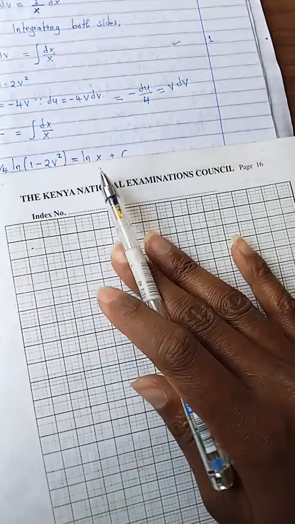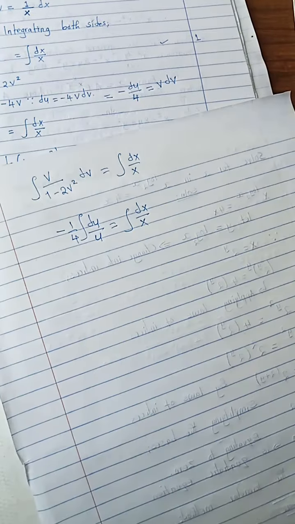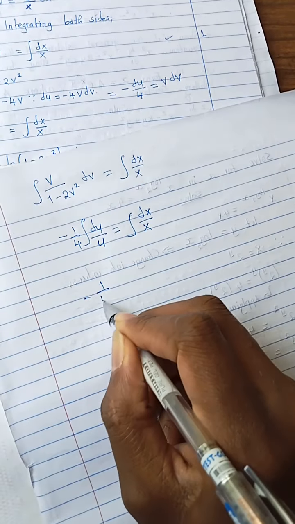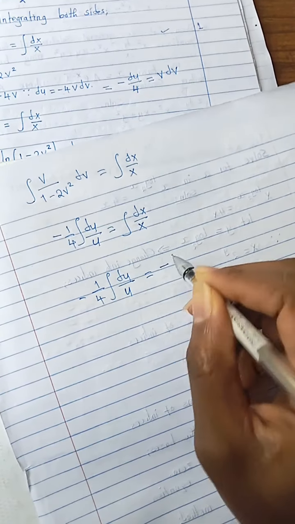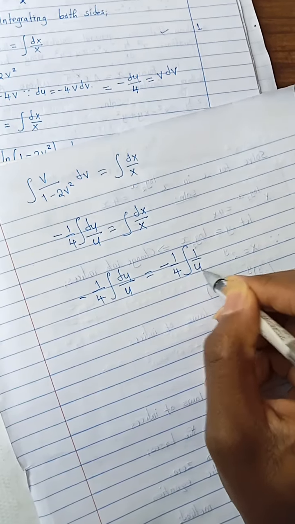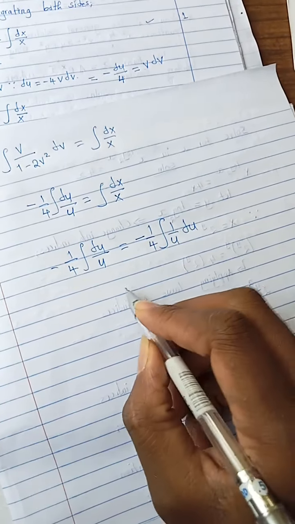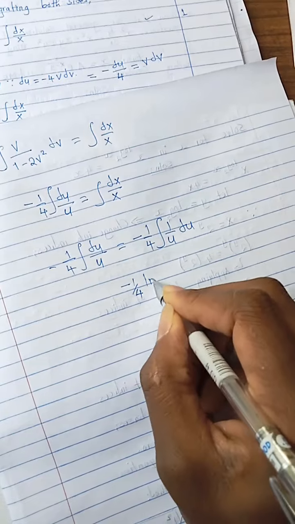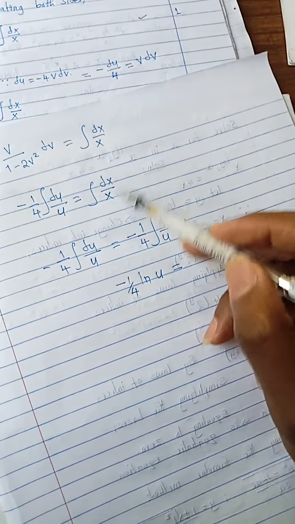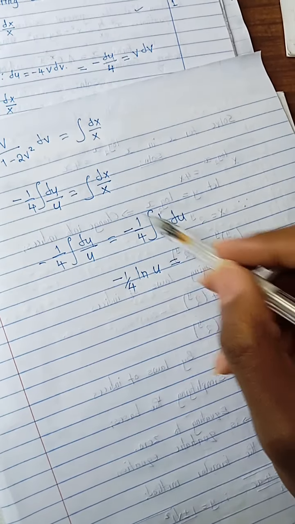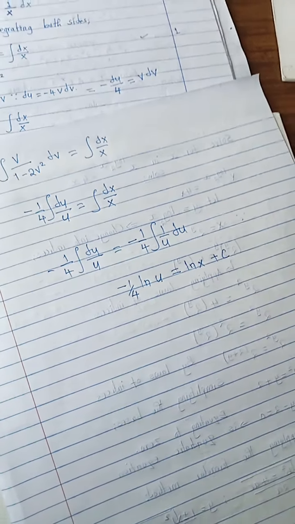And that means if we integrate this side, the integral of minus a quarter du over u can be written as minus a quarter integral of 1 over u du, and if we integrate this, it means this is minus a quarter natural log of u is equal to, on this other part, similar to this, the natural log of x, then we add the constant of integration.